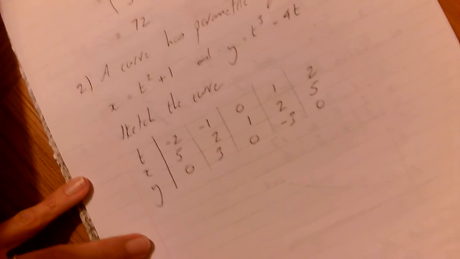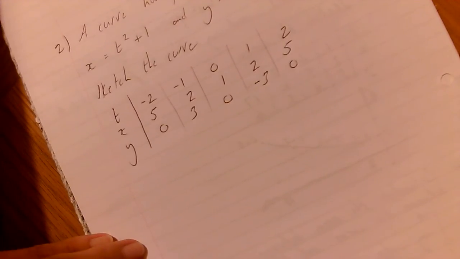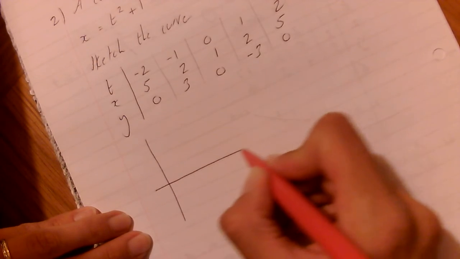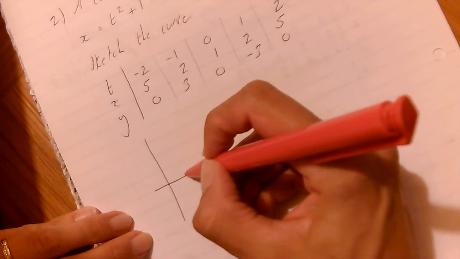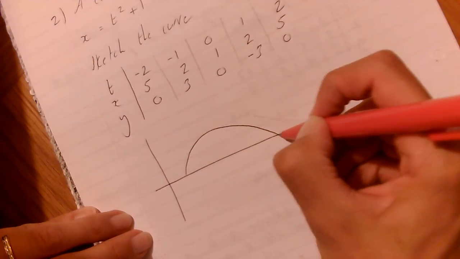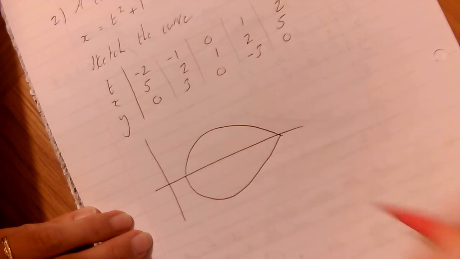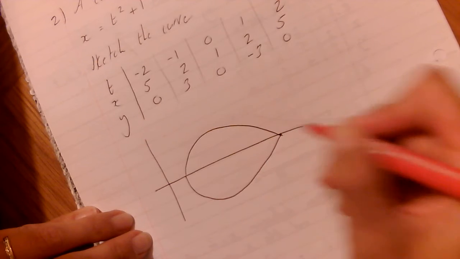Got a bit of shaking with the camera tonight because of how I've had to position it. Right, so when you sketch it, you end up with a curve that looks, it's meant to be more symmetrical than that, I apologise. Curve that looks like this.